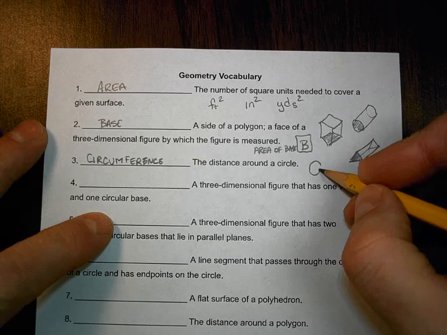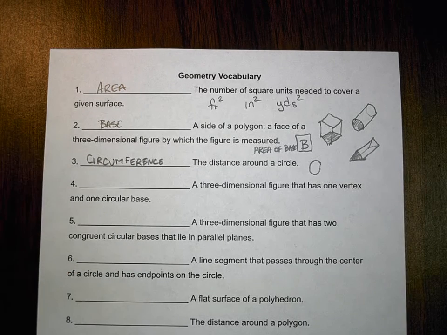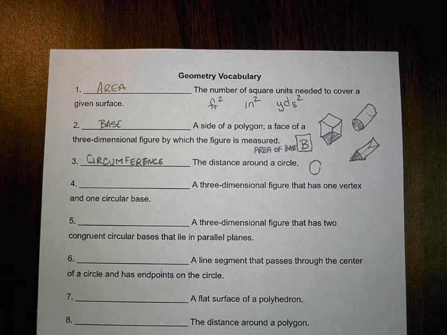So there's my circumference. It's a C. It's that area around the circle. Circumference is like running a lap. You run around the circle. So instead of saying I'm taking laps, just say I'm going on the circumference.